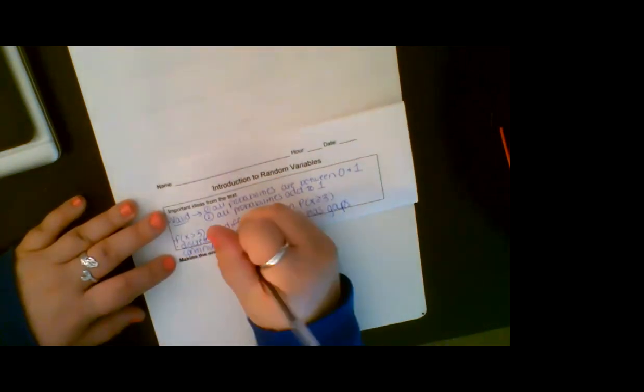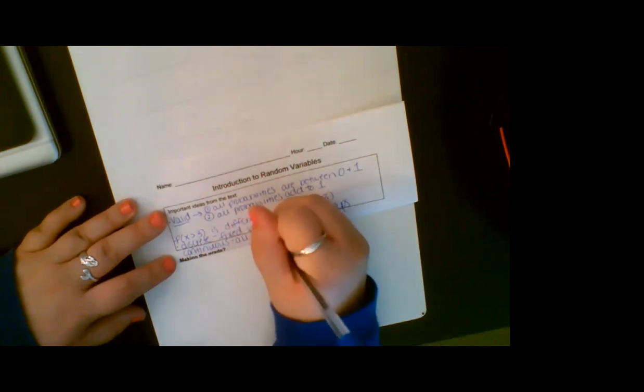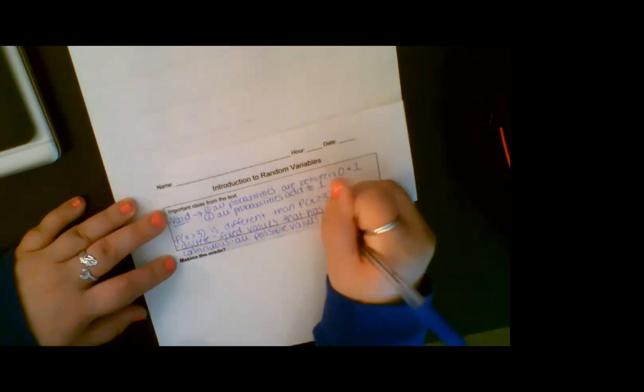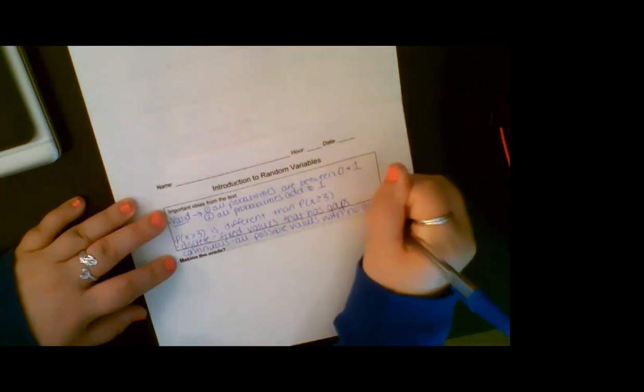The number of siblings had gaps because we can't have a fractional number of siblings. There's holes in the data set. Continuous is just all possible values with no gaps, and this would be like time. So your data is either going to be discrete or continuous. You cannot be both discrete and continuous.